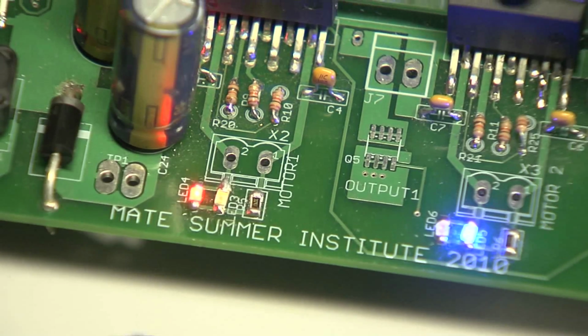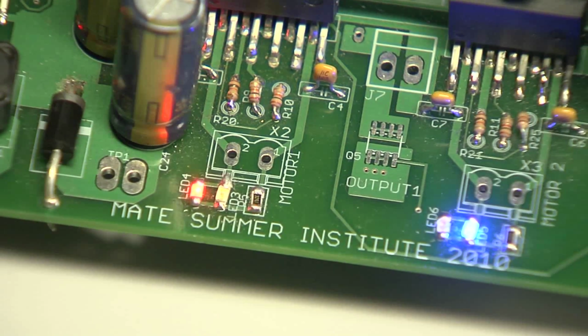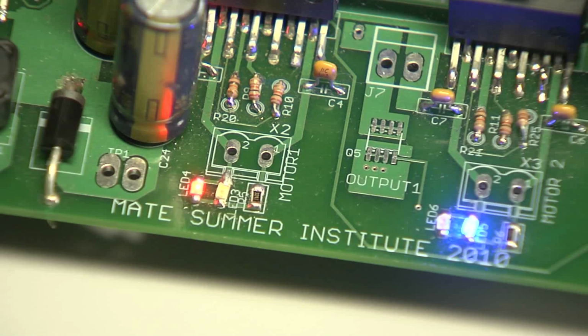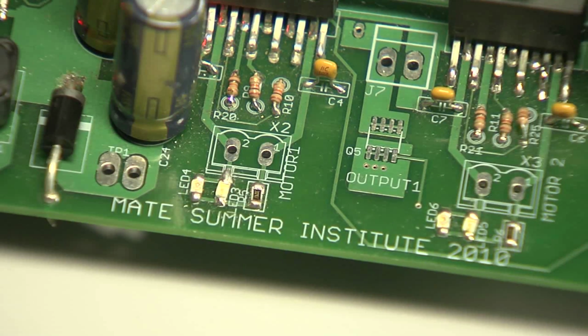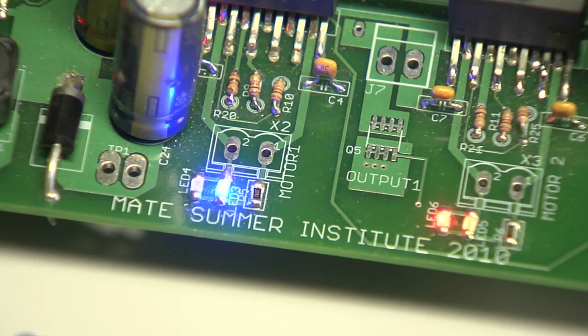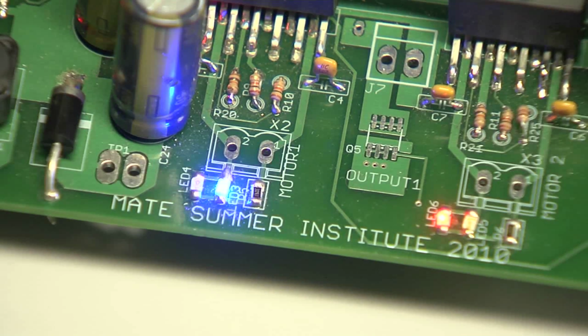Okay. Now let's make a turn in place left turn. You see we have red and blue, so your thrusters are operating in opposite direction. We'll go a turn in place right turn, and you see you have blue and red now.